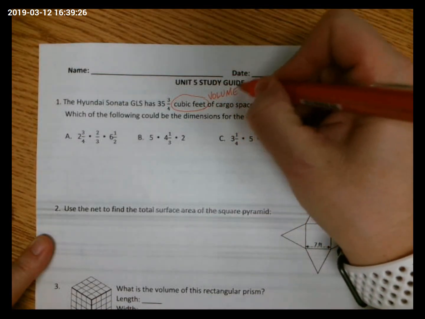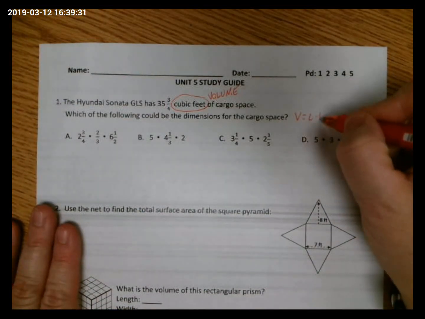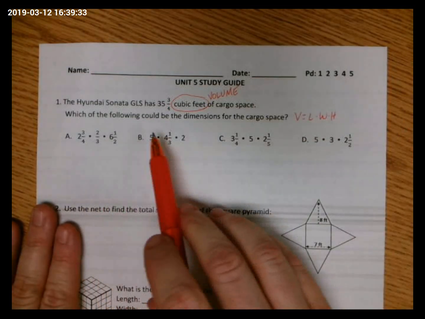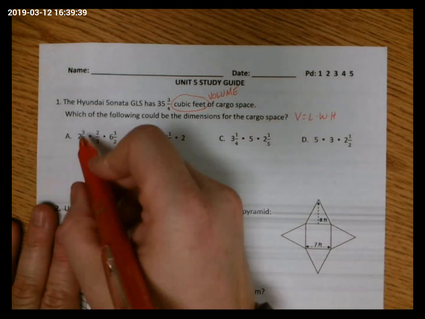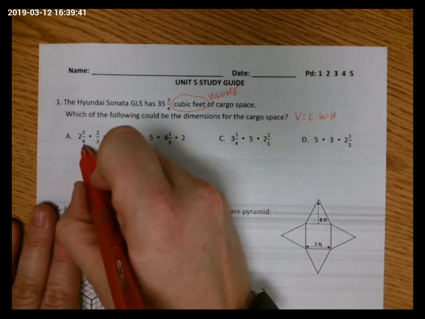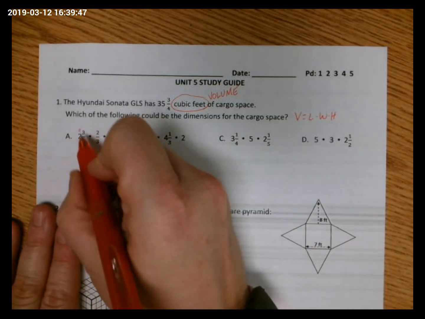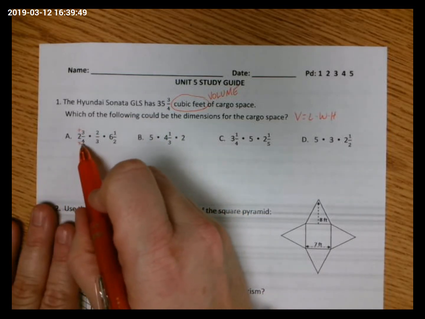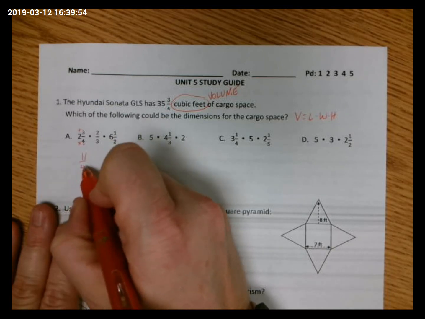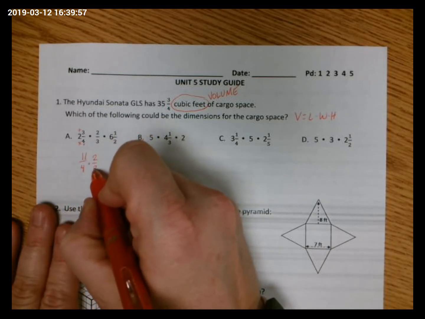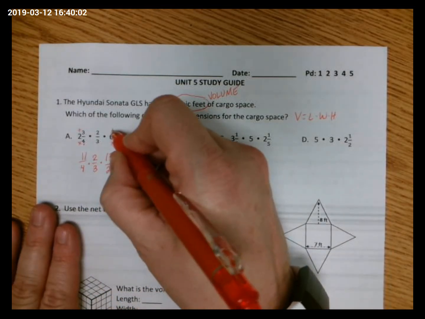So if it says cubic feet, what are we trying to find? Volume. So remember that the formula for volume is length times width times height. And for each of my answer choices, I'm going to solve for volume. When I'm taking my mixed fraction, I want to make sure I'm turning it into an improper fraction. So I'm multiplying and then adding, because you had 2 full groups of 4 and then 1 group with 3/4 left. So you end up with 11/4 times 2/3 times 13/2, because we're multiplying and adding.